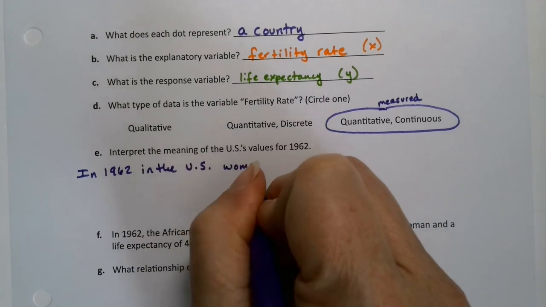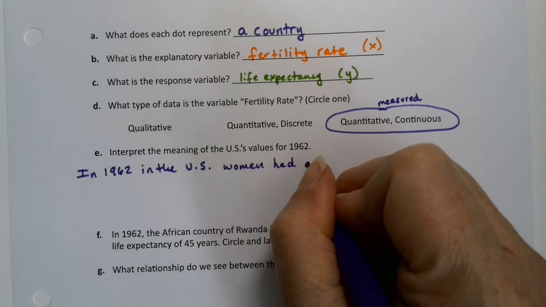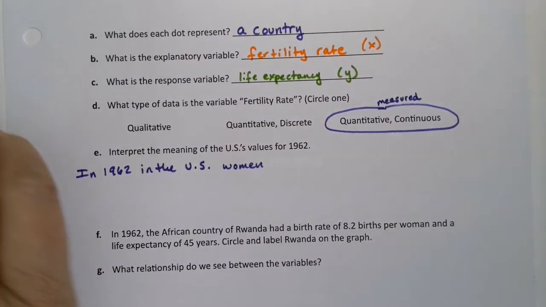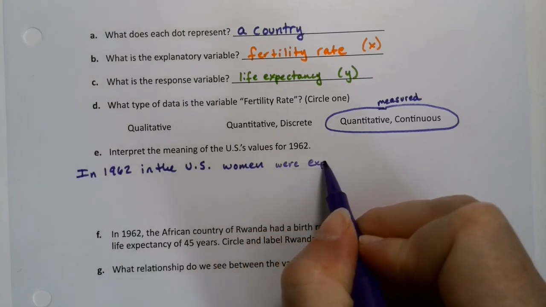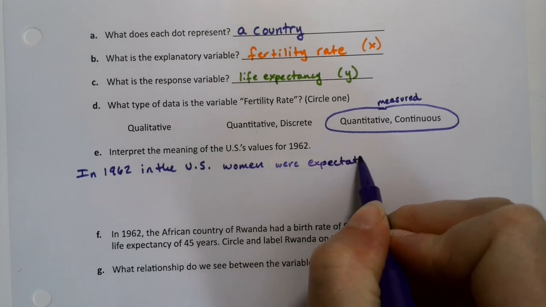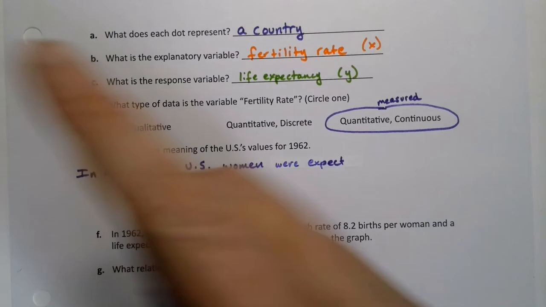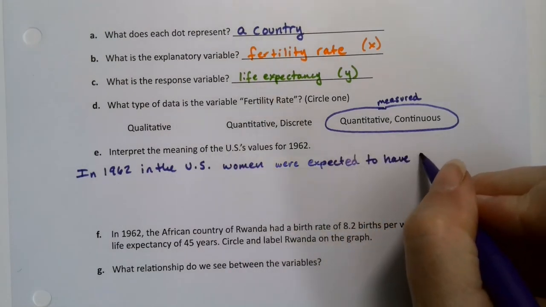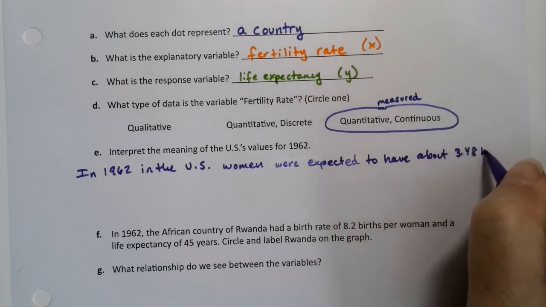women had about, well, I guess I should say women were expected to have. And I don't mean that as in a societal expectation, although that might be the case. I mean a mathematical expectation. It's the average. So women were expected to have about 3.48 births.